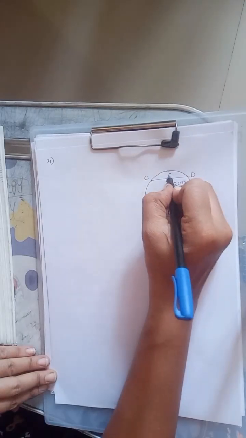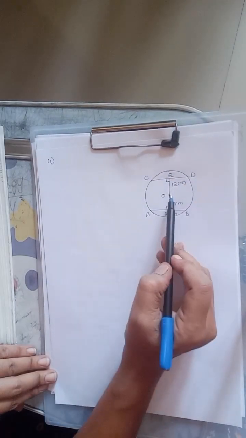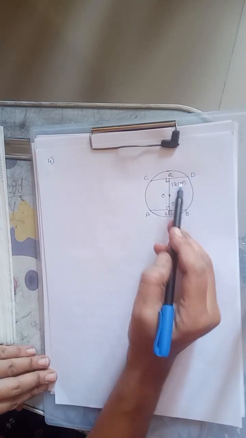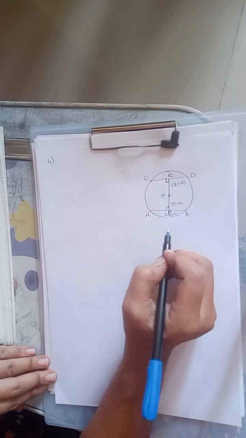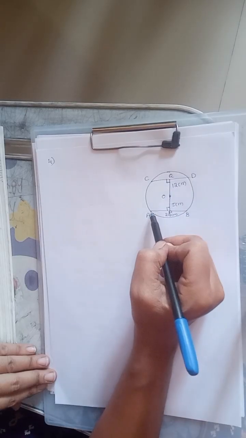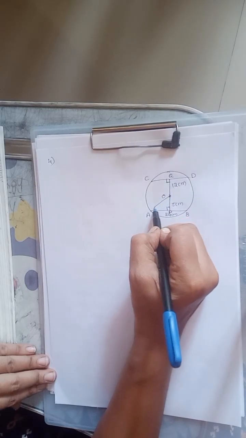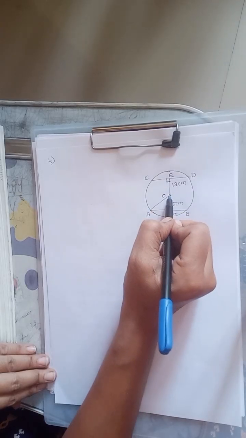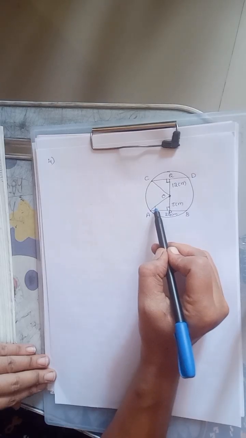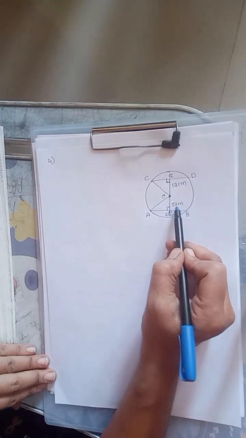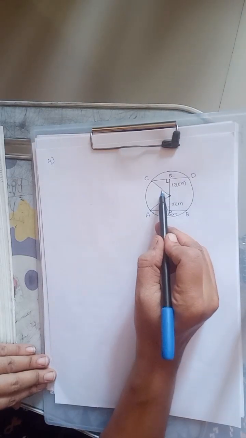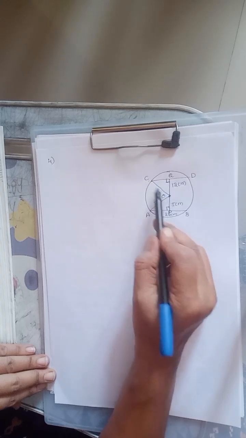Let OQ be the distance of the chord from the center, 12 centimeter. Now you need to find out the length of the chord CD. How are you going to find it? First, you need to find out the radius of the circle, so join OA, and again here join OC. If you find the radius of the circle by using triangle OPA, the same length you can substitute in the place of OC also.